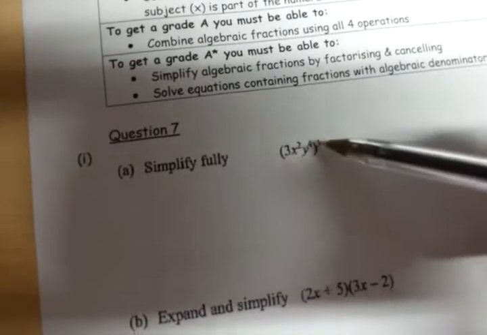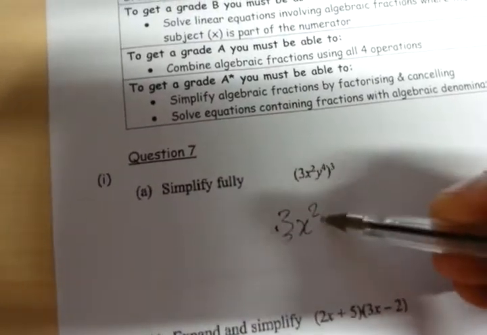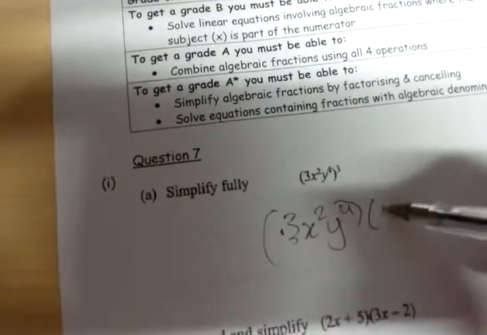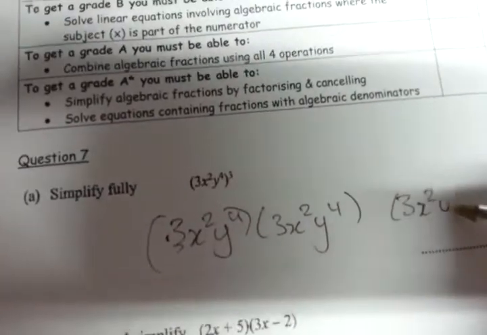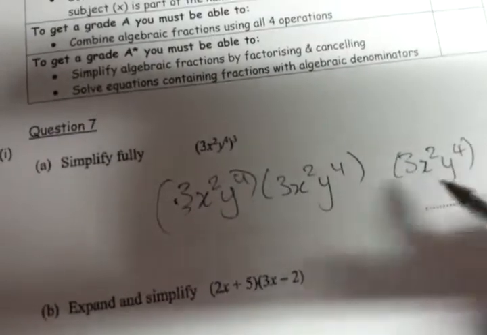When you cube something in brackets, you are multiplying it by itself 3 times. So if we're writing this out in full, this is 3x squared y^4 times 3x squared y^4 times 3x squared y^4. Now you can multiply 3 by 3 by 3, and x squared by x squared by x squared, and y^4 by y^4 by y^4, and that would give you your answer.